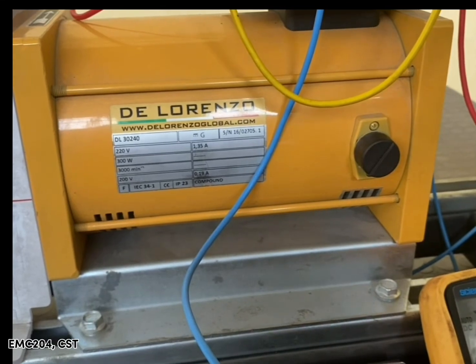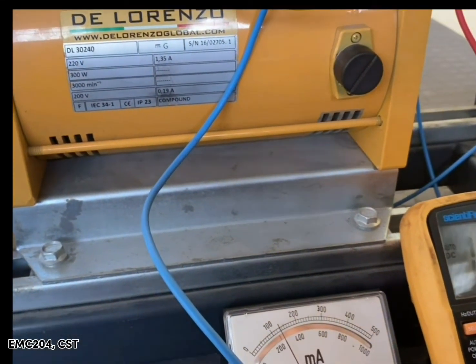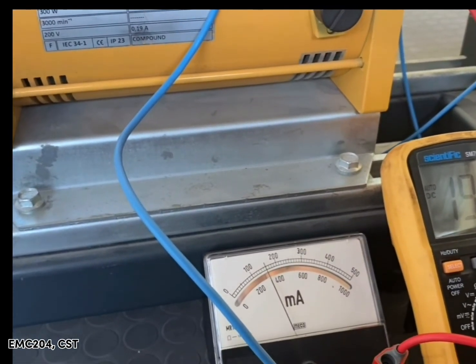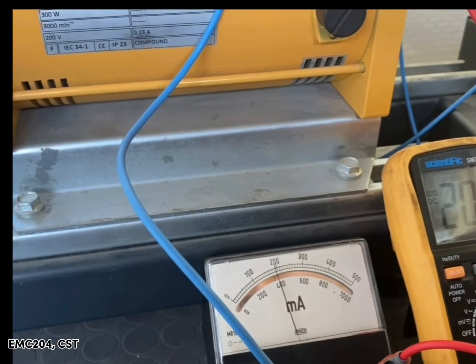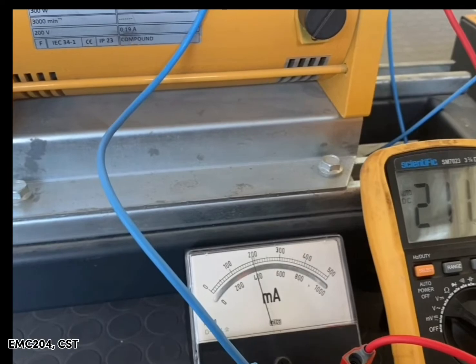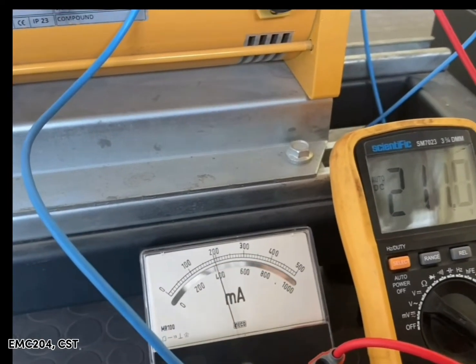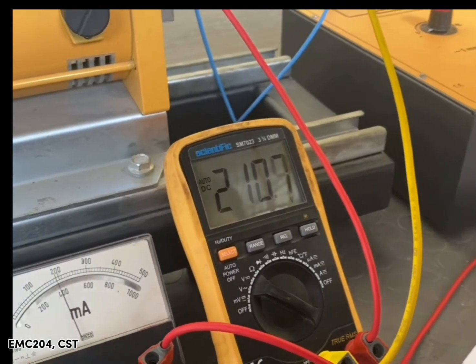Now let's see at 190, the maximum current. At maximum current, that is 190 milliampere, we have got a voltage of 210.8.